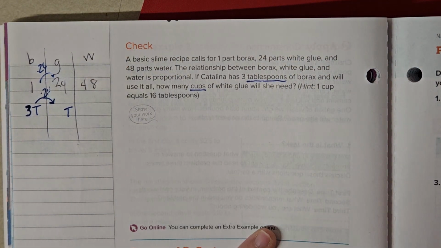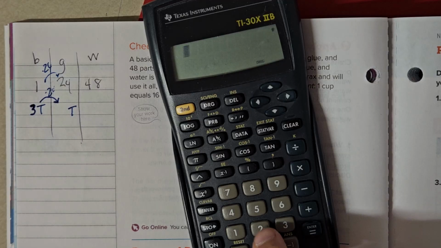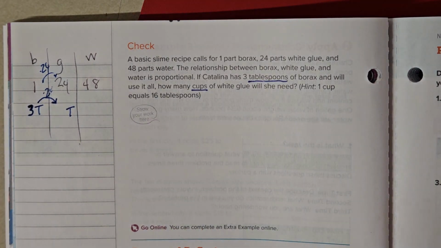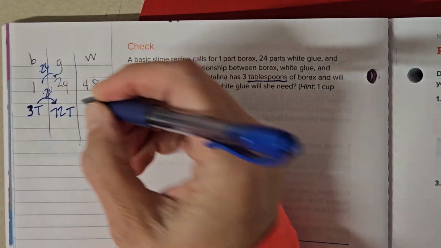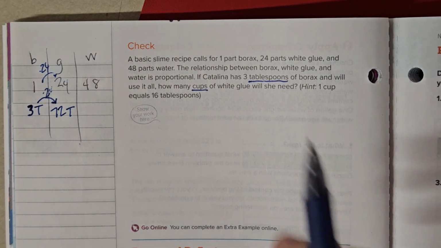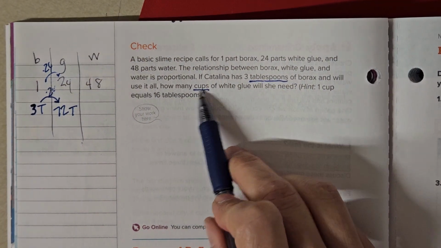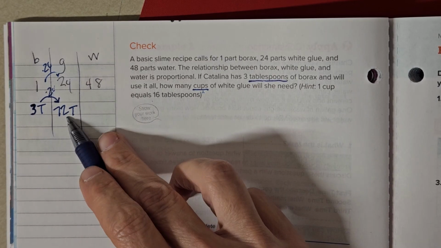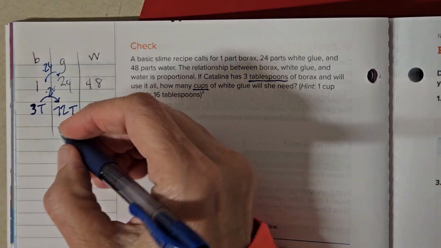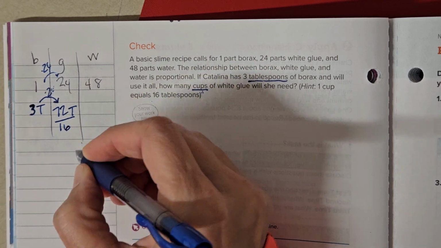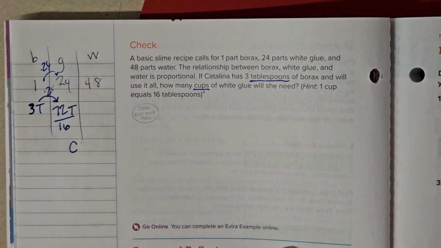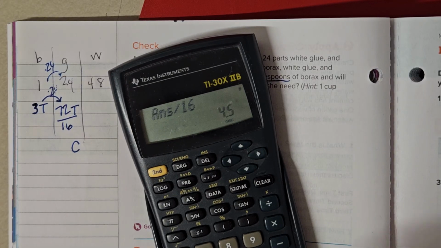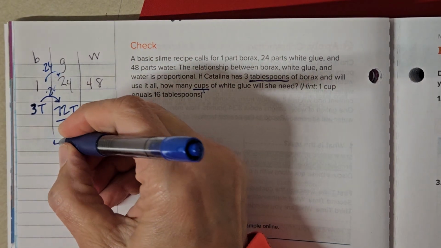24 times 3, 72. So we'd need 72 tablespoons of white glue. But remember, the question wants our answer in cups. And there are 16 tablespoons for every cup. So we need to take 72 and divide it by 16, and that will equal the number of cups. 72 divided by 16 is 4 1/2 cups.